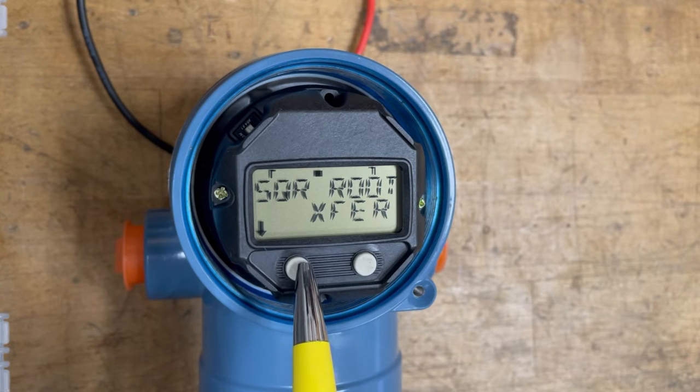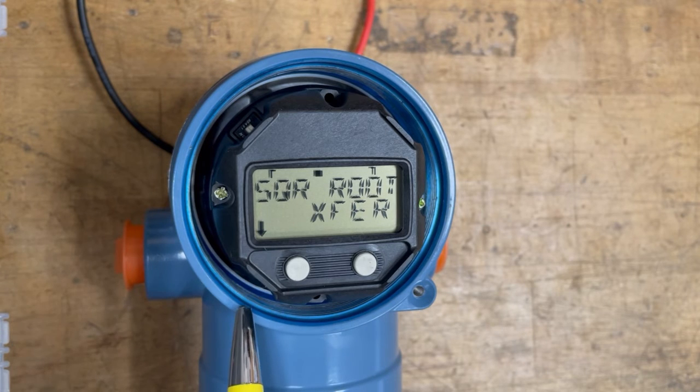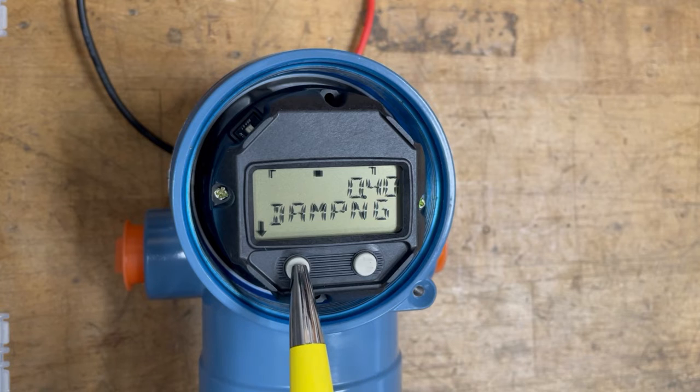So this controls the output signal. Your output signal is a square root relationship to the differential pressure. So your flow rate is a square root relationship to your differential pressure, I guess you should say. Your output signal, your 4 to 20 milliamp signal, is linear to flow because the square root is being applied inside the transmitter. You've got 0.4 seconds of damping, which is just a filter.